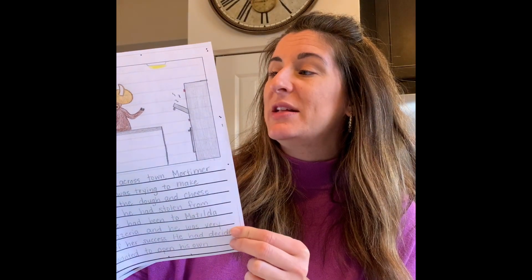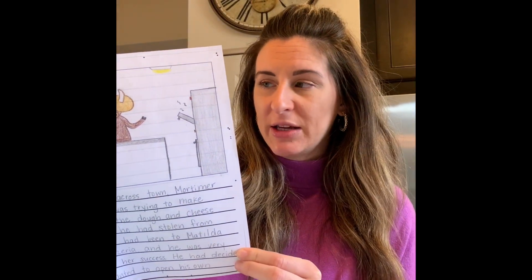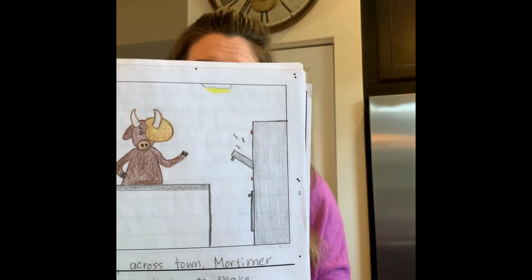Meanwhile, across town, Mortimer the Bull was trying to make pizza with the dough and the cheese and sauce he had stolen from Matilda. He had been to Matilda Moo's pizzeria, and he was very jealous of her success. He had decided that he wanted to open up his own pizza place, but he needed supplies. That's why he snuck into Matilda Moo's one night and took her pizza making supplies. Unfortunately, he was not very good at making pizza.